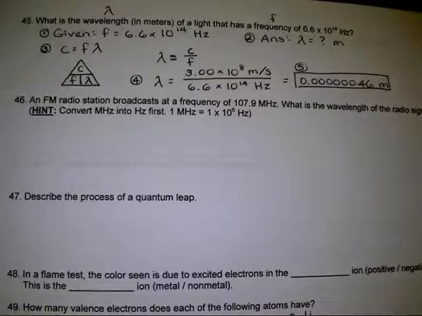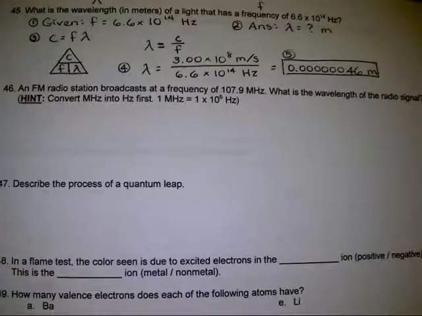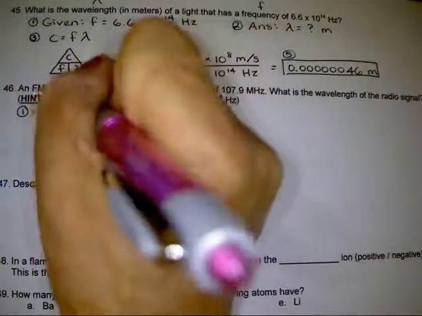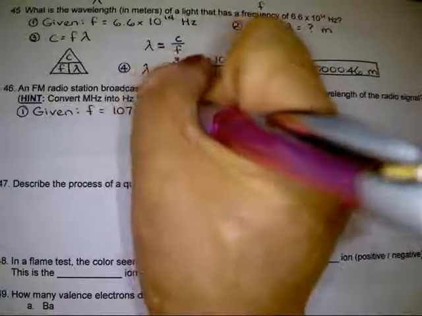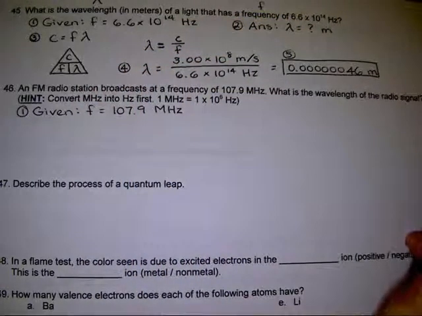Okay, and finally for number 46, the last one of this type of question. An FM radio station broadcasts at a frequency of 107.9 megahertz. The big M is mega. What is the wavelength of the radio signal? And it gave you a hint, convert megahertz into hertz first. And it tells you that 1 megahertz is equal to 1 times 10 to the 6th power hertz. So I am going to go ahead and take that hint and say my given is the frequency, and that's equal to 107.9 megahertz.